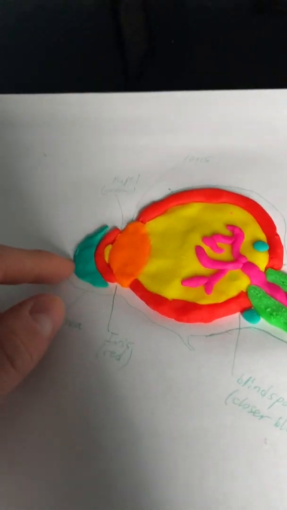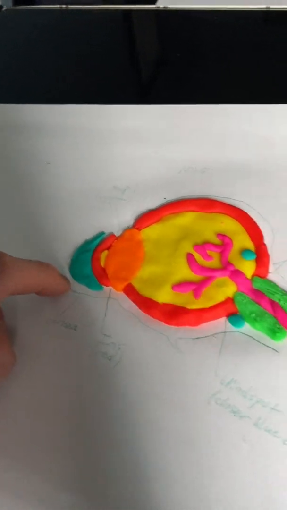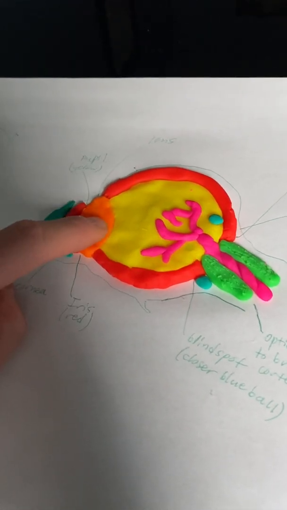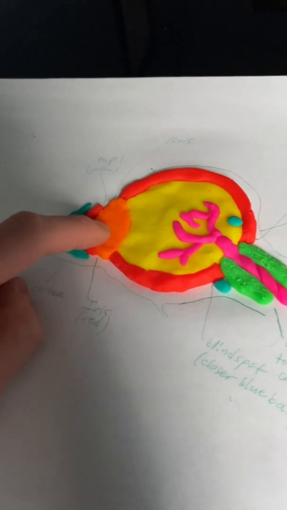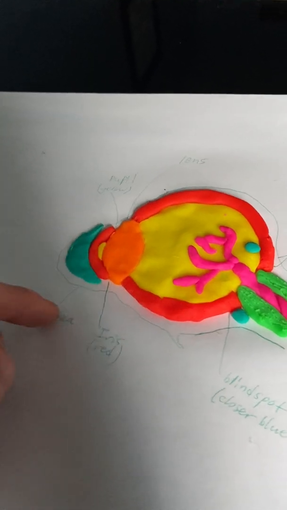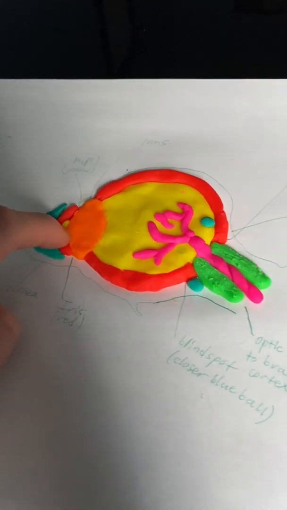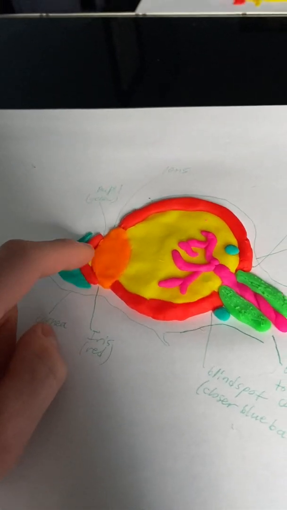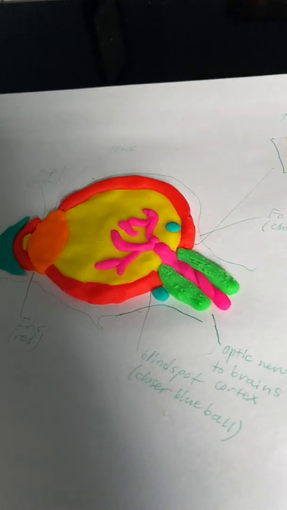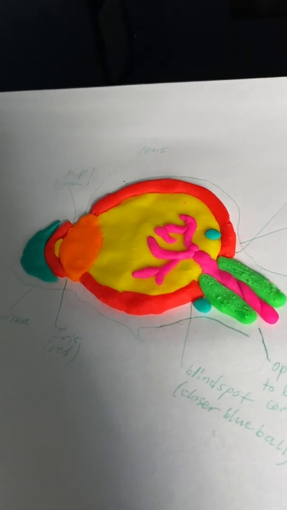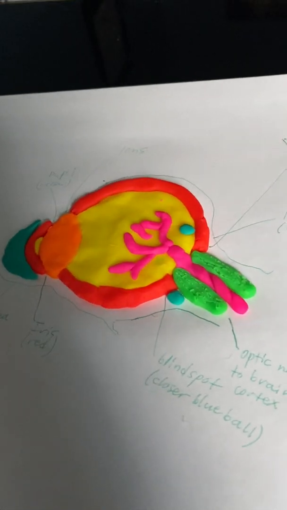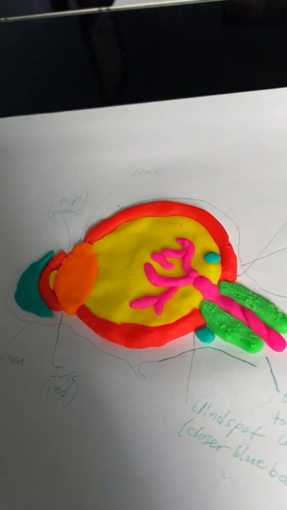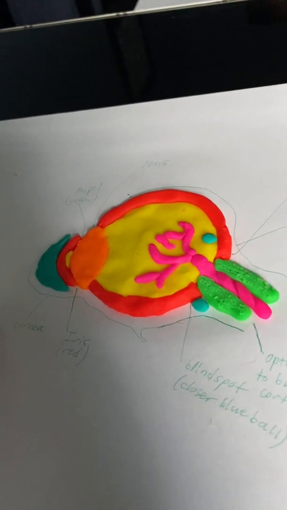So light waves enter through your cornea, which is that line, and then through your pupil right there, and then the lens right here, and the iris, which is the red thing right there, dilates and contracts the pupil to control the amount of light entering the eye, and the cornea and the lens focus waves toward the retina.